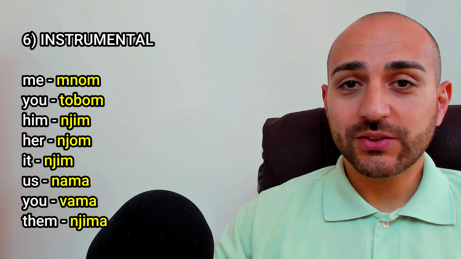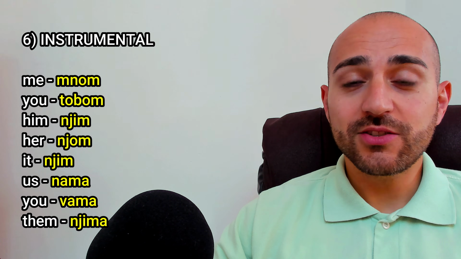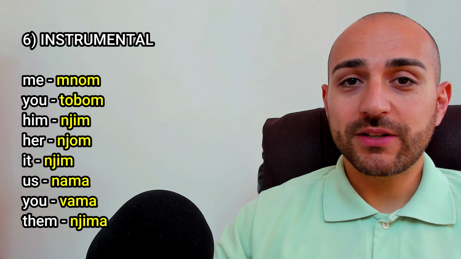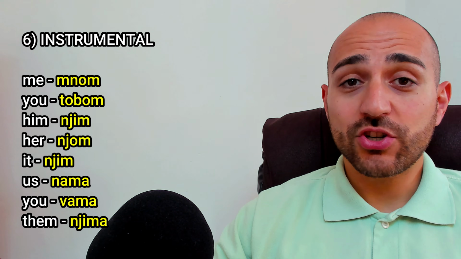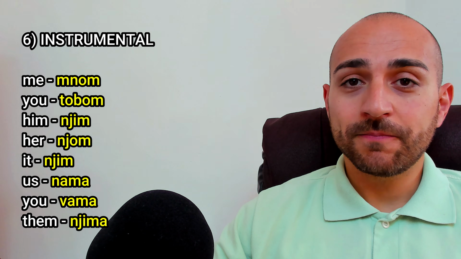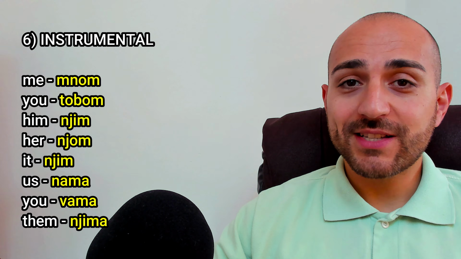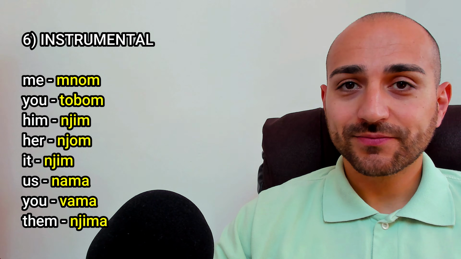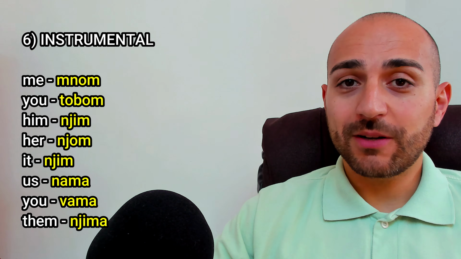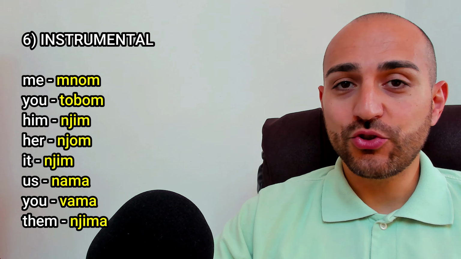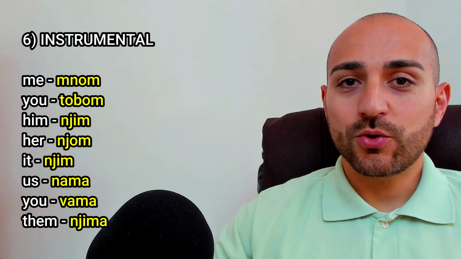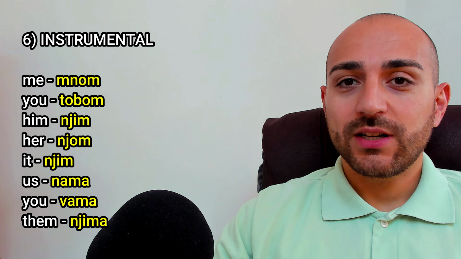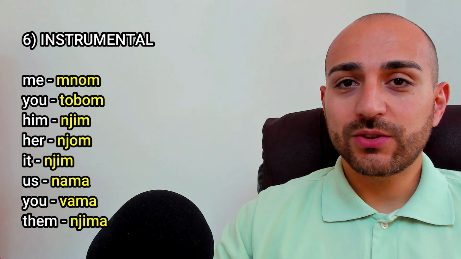So the instrumental case is used to show an instrument or means with which an action denoted by the verb is performed. That was just a reminder. We don't have any example for that use. We can't use it with adjectives. I'm talking about the instrument with which you do something, or with the help of which you're performing an activity. Anyway, we need instrumental for this.